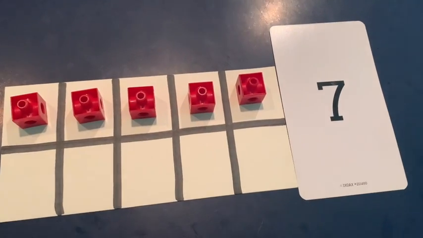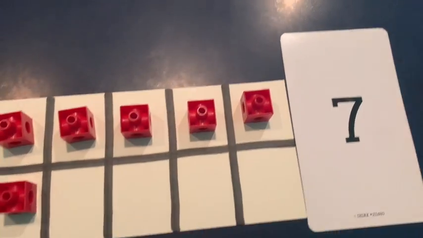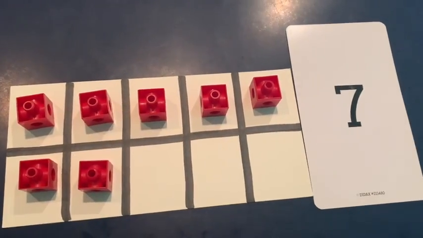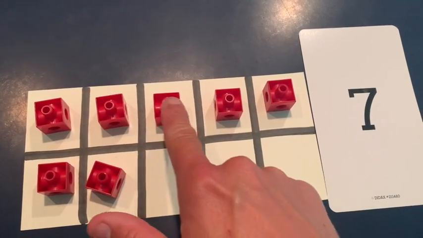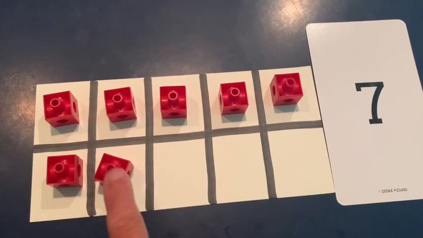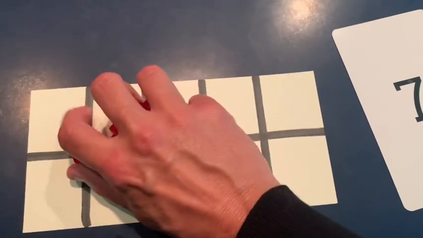Back underneath by 1, 6, and these two are together, 7. So that's what 7 looks like on our 10 frame. 1, 2, 3, 4, 5, 6, 7. Good job.